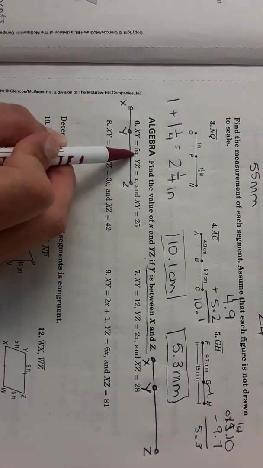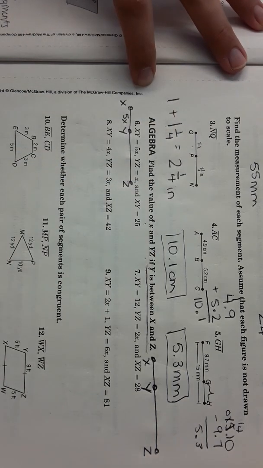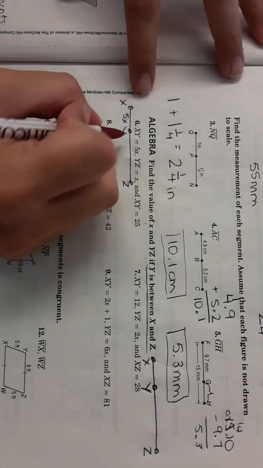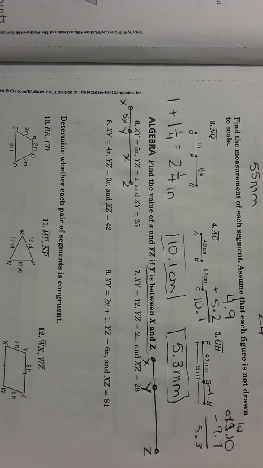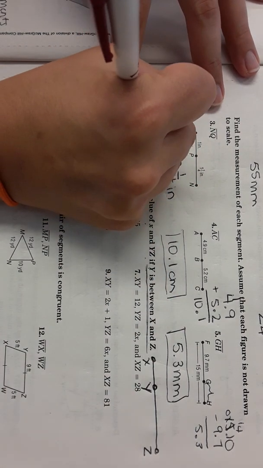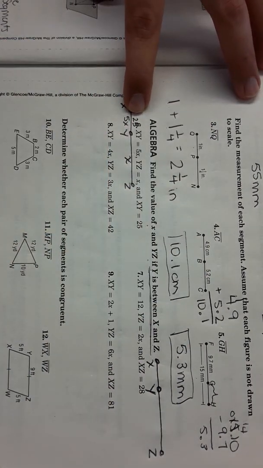They said xy is 5x. So I'm going to put 5x here as a note for myself. YZ is a length of x. And it also says that XY is 25. So that's a 25 right there.